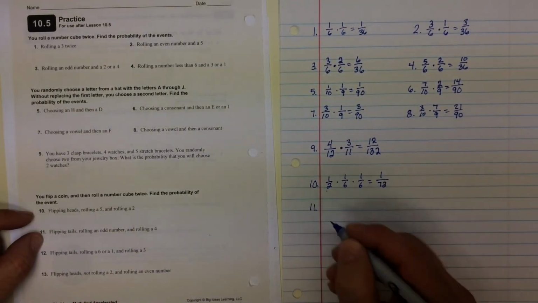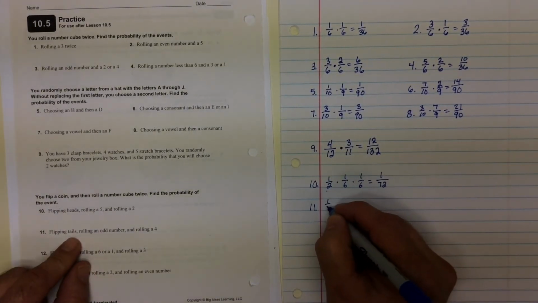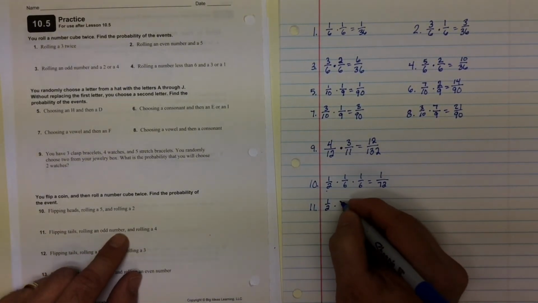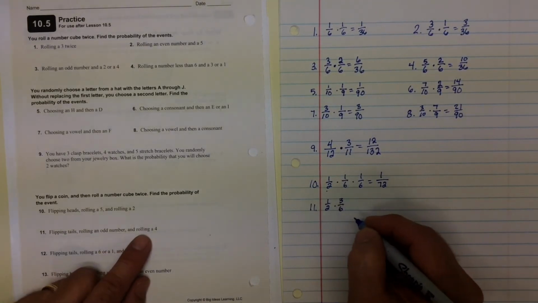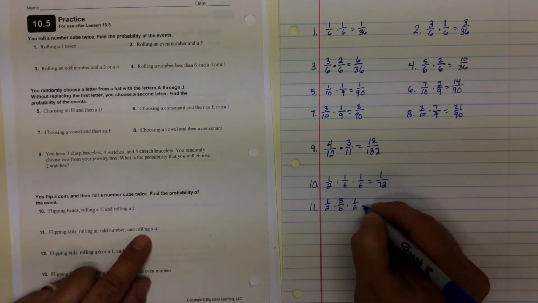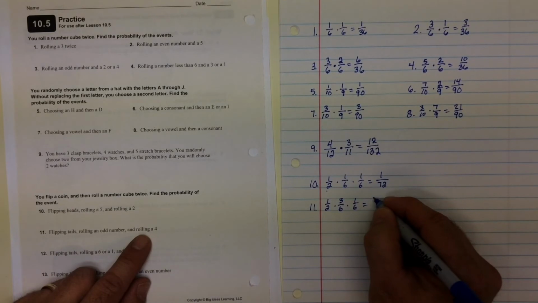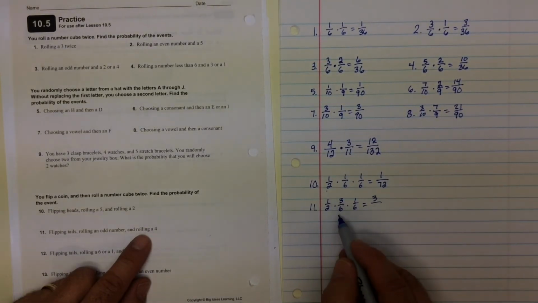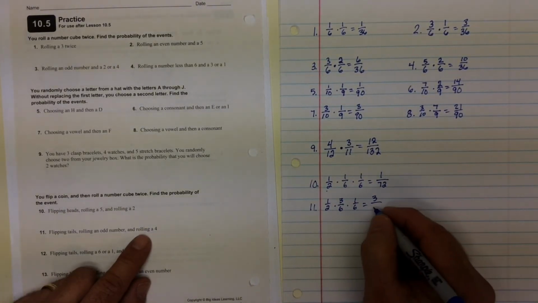Number 11. Flipping tails, so 1 out of 2. Rolling an odd number, 3 out of 6. Rolling a 4, 1 out of 6. 1 times 3 times 1 is 3. 2 times 6 is 12, times 6 is 72 again.